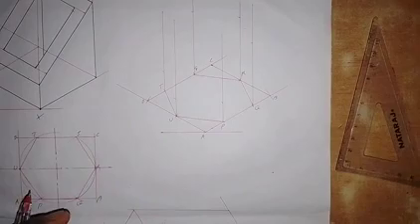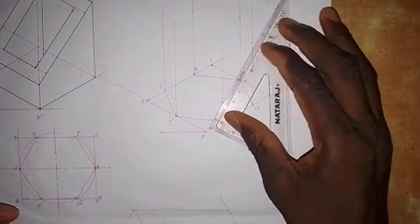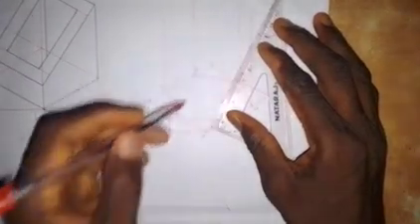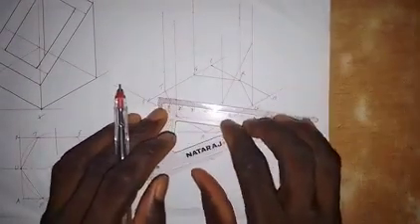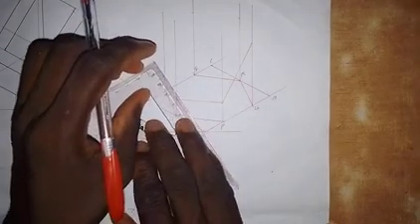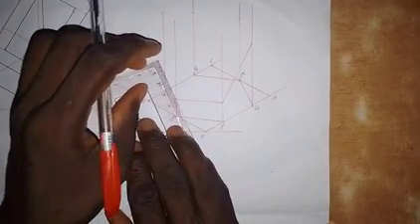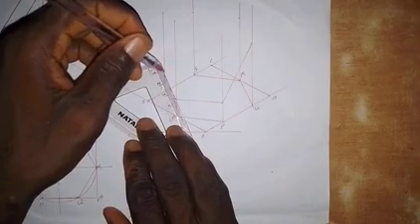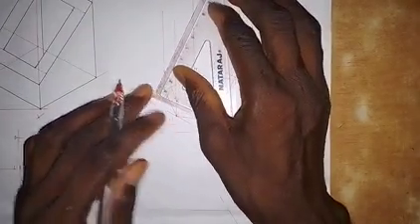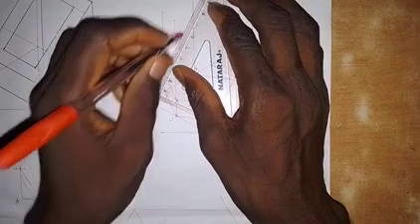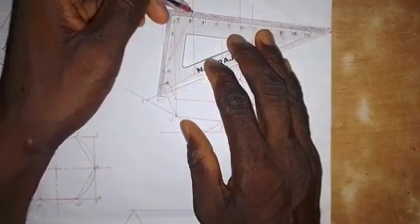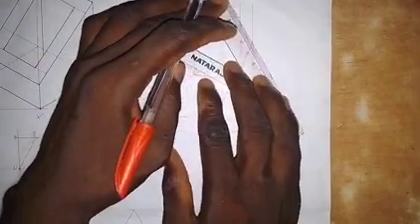So with what we have here, I'm going to connect these points. I'll connect this point together with this. I'll connect these two points together like this. Also, I will connect these two points together. Then I'll connect these two points together. Also these two points. Then these two points, I will connect them together.